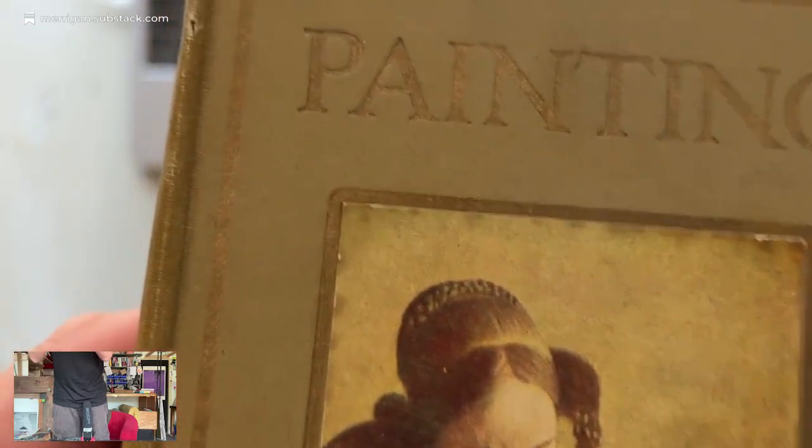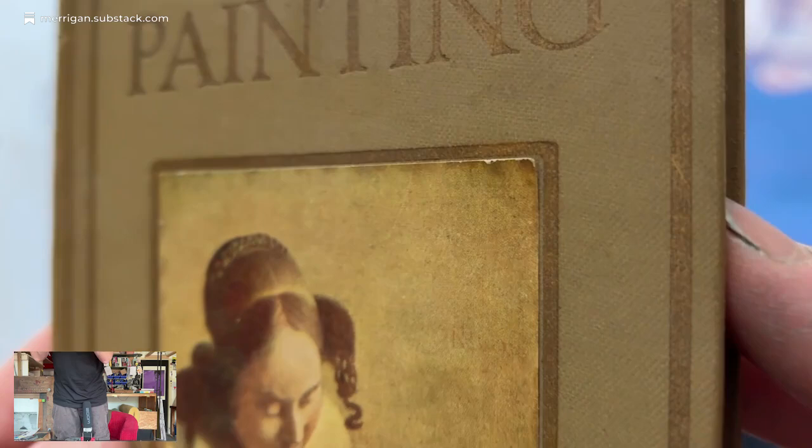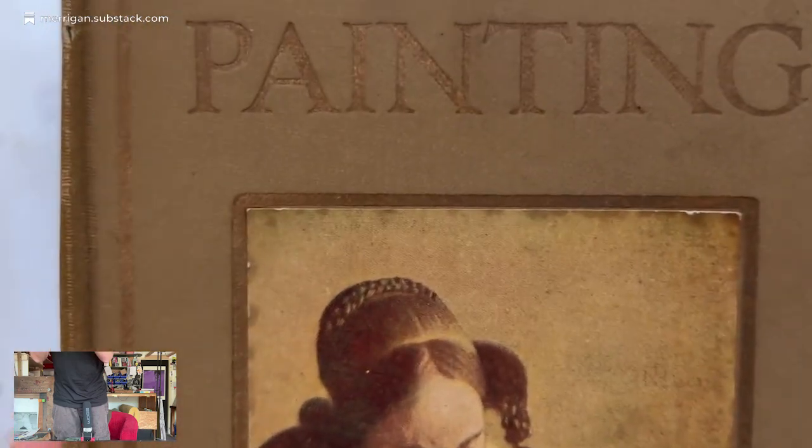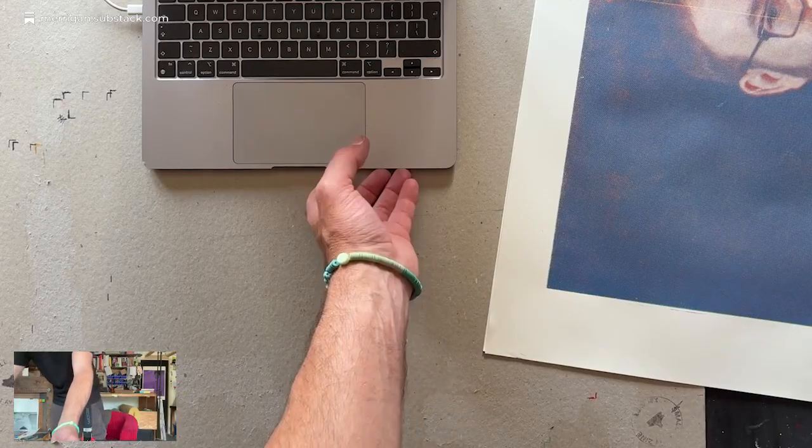The image itself is stuck on. So it's kind of like a plate, like an old plate that's stuck onto the cover in this inset. But it has a beautiful quality. And I love the quality that I achieved, and I love the photograph, okay?